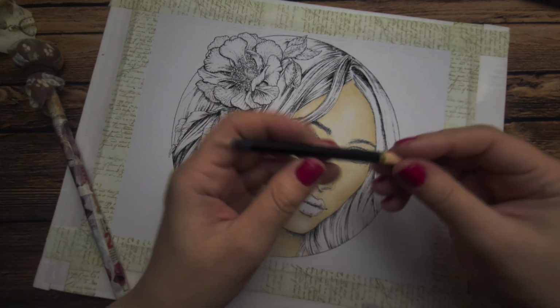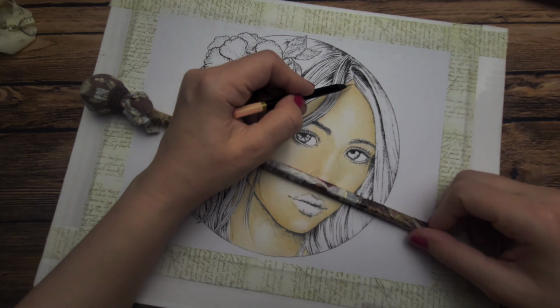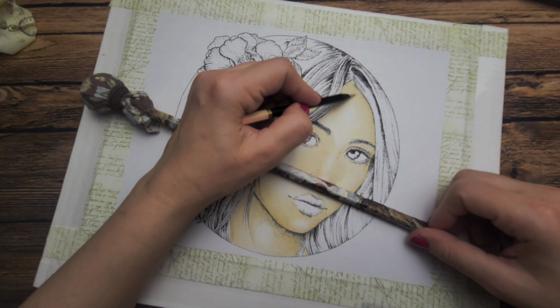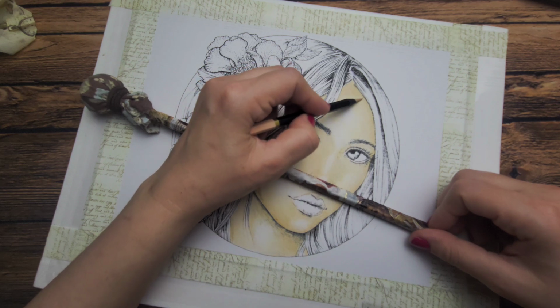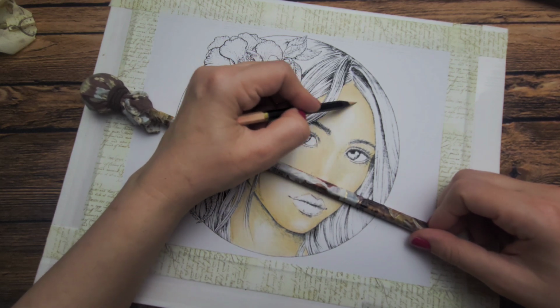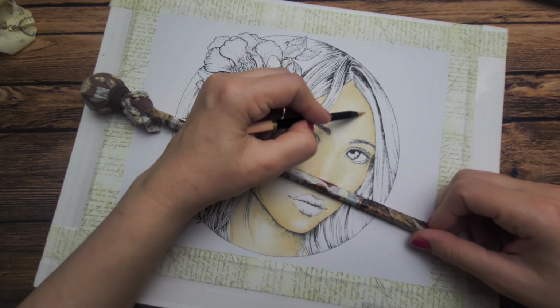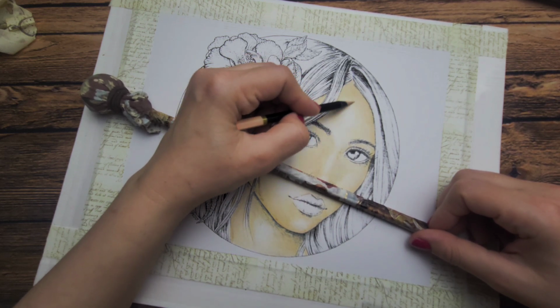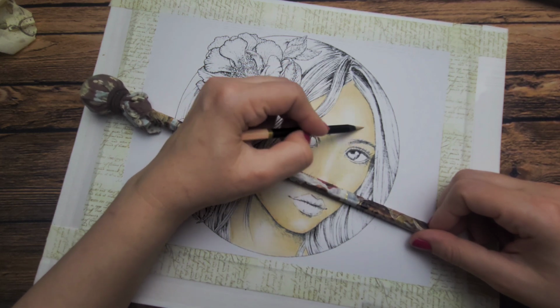So I think I'm gonna go in with Murk. That was the second to the lightest color we used. This is kind of more of a beige, I think. So blend everything together a little bit more.